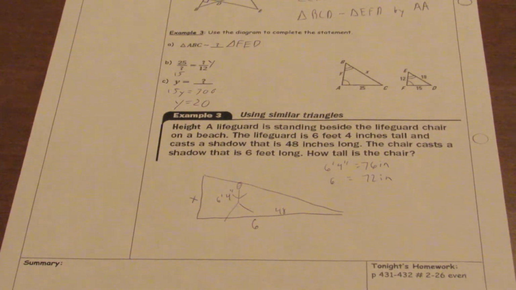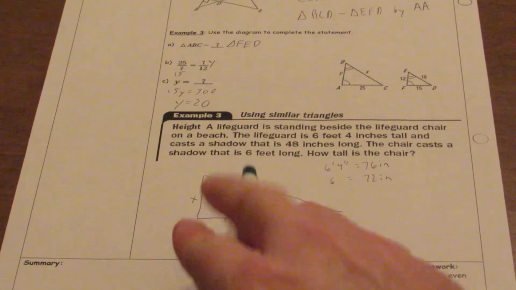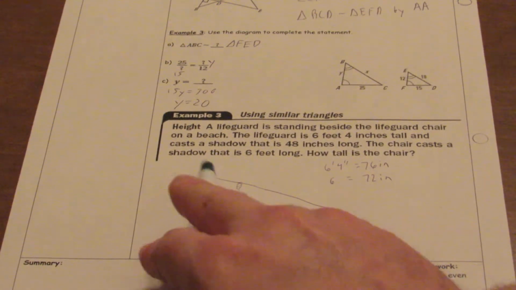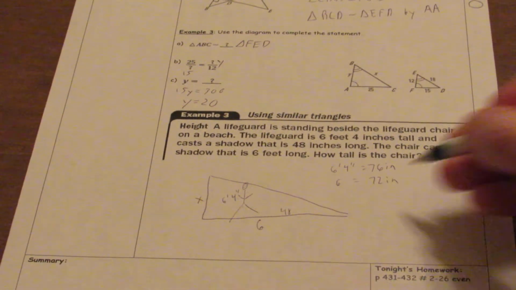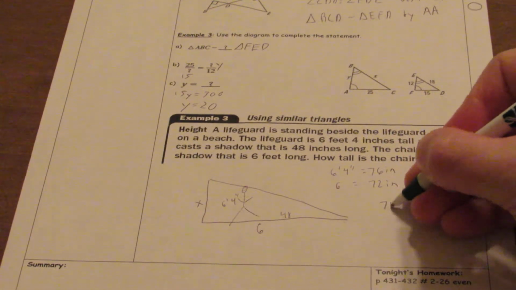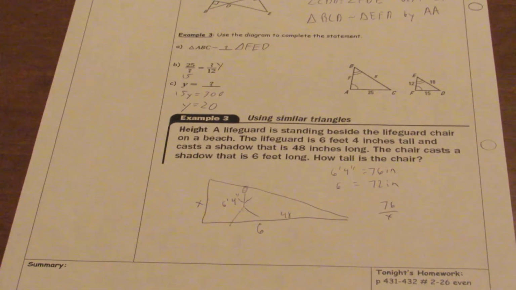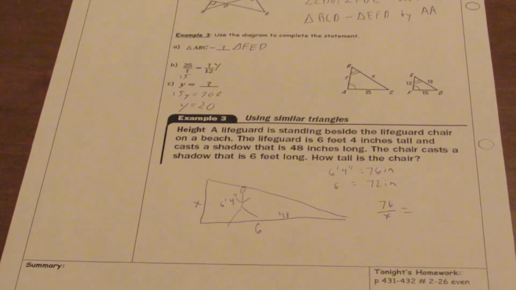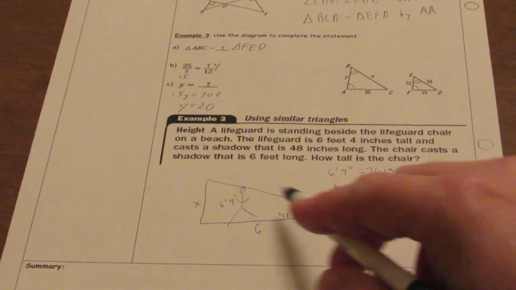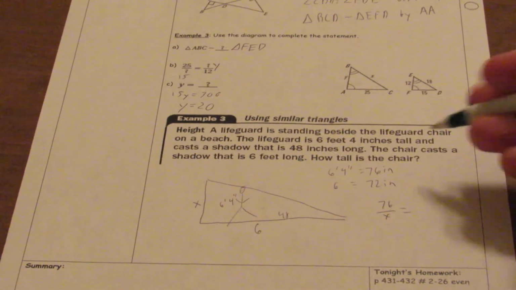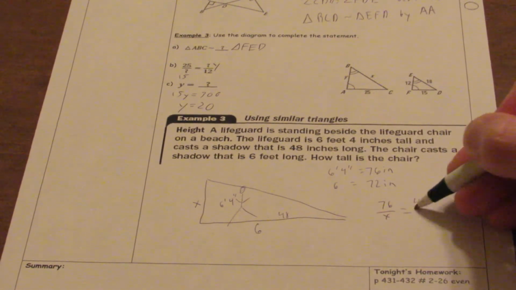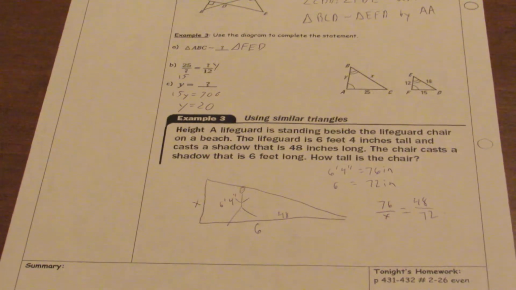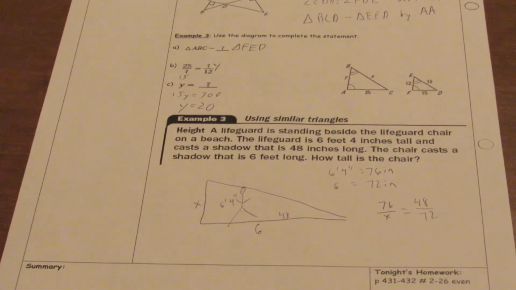So we set up a proportion. The lifeguard and the chair are both heights. So I do 76 over X. And then the 48 and the 72 are both lengths. The 48 went with the lifeguard, so that goes on top. And the 72 goes on the bottom.